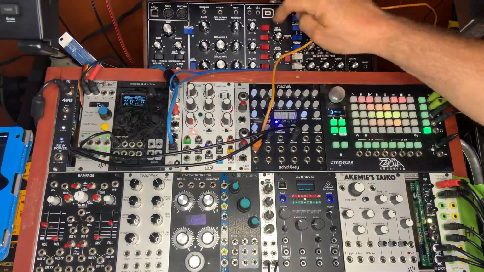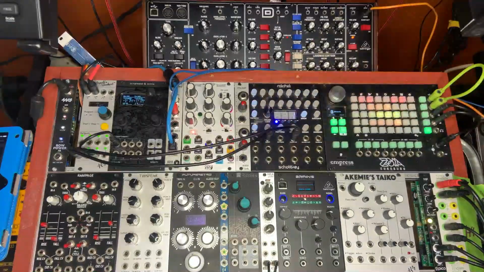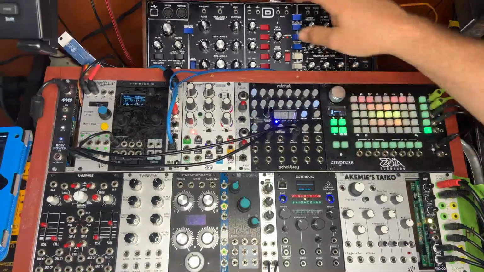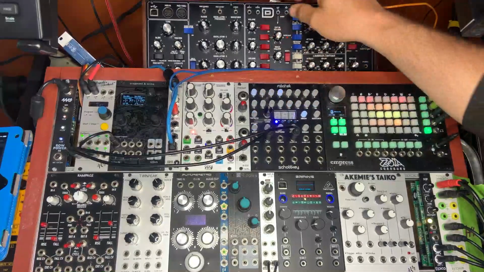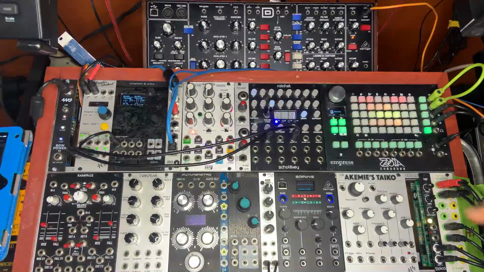Sounds good, doesn't it? So what we're going to do is get creative. We're going to do a little workaround. Rather than wait for these to not sound so terrible, we're going to use the LFO as an oscillator.